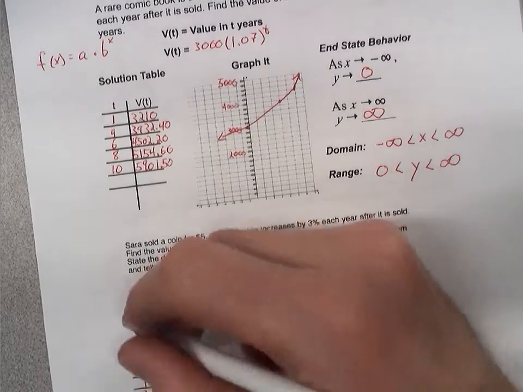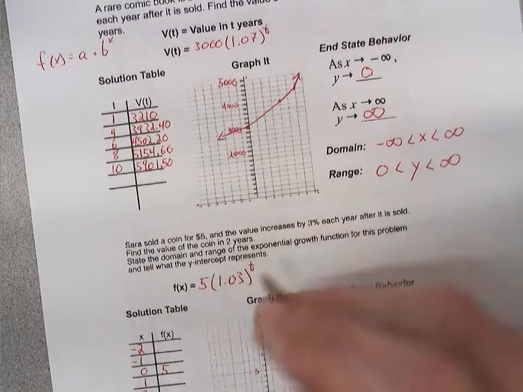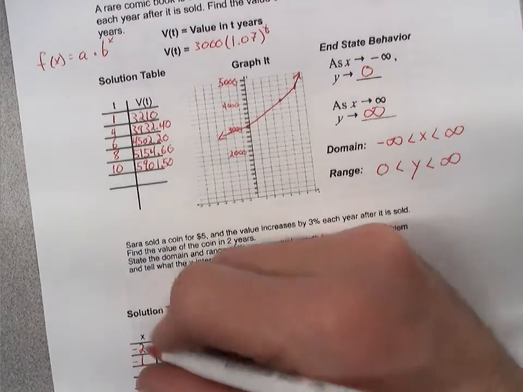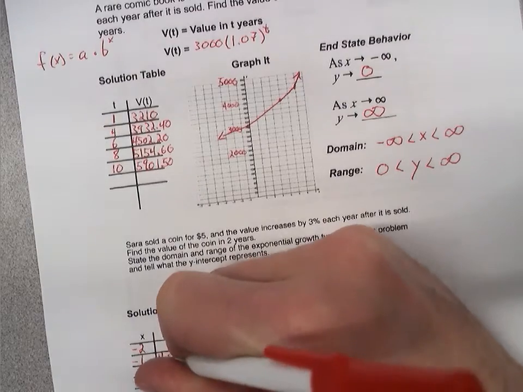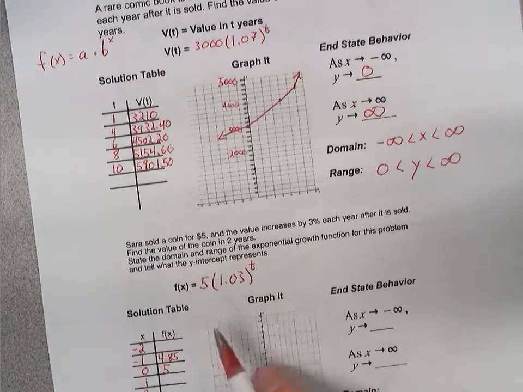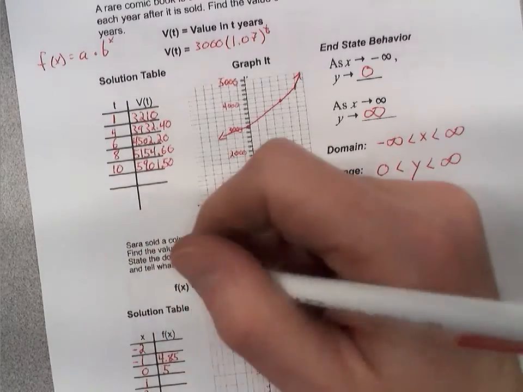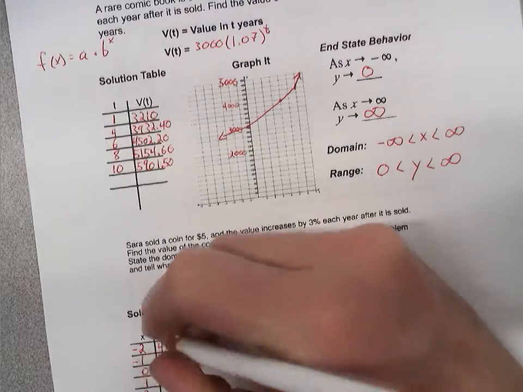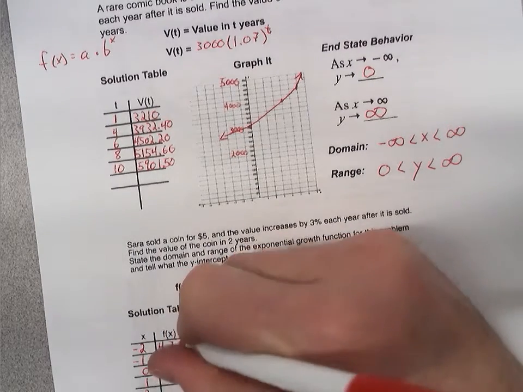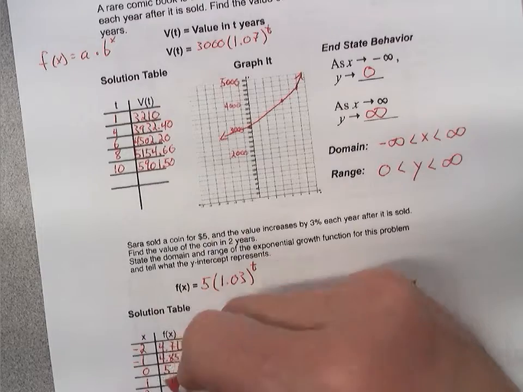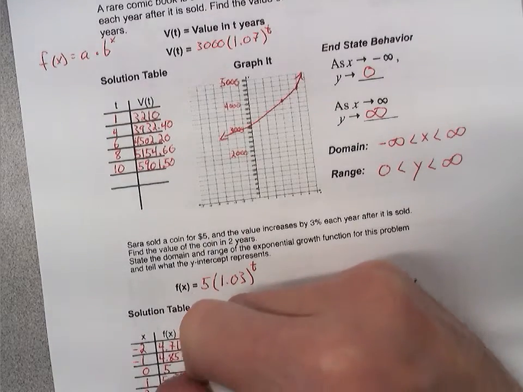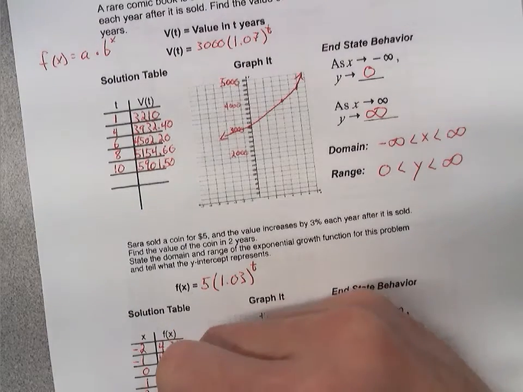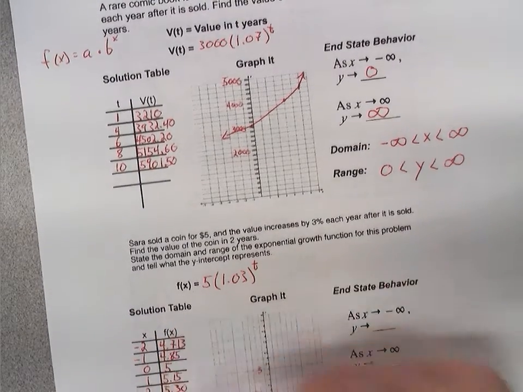Okay. At 0, we know that it's going to be $5. That's its current value. At -1 years, though, it was worth $4.85 because that would be a 3% decrease. 2 years ago, was it $4 and about 71 cents? In the first year, it would go up to $5.15, then $5.30, and then $5.46. Okay.